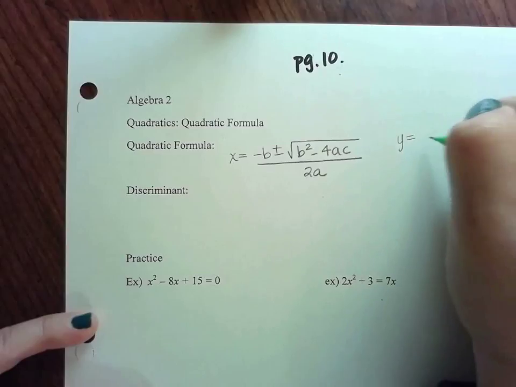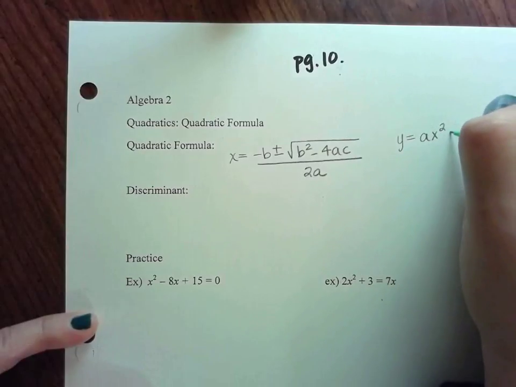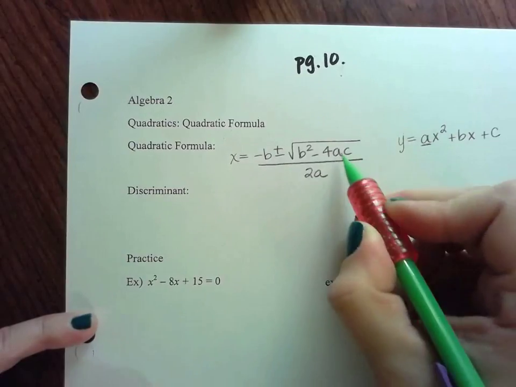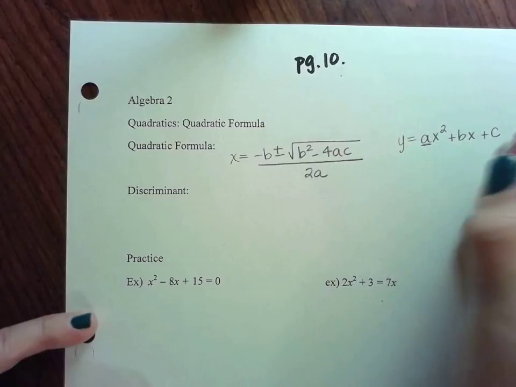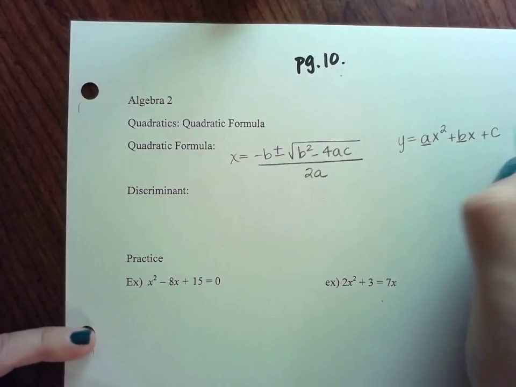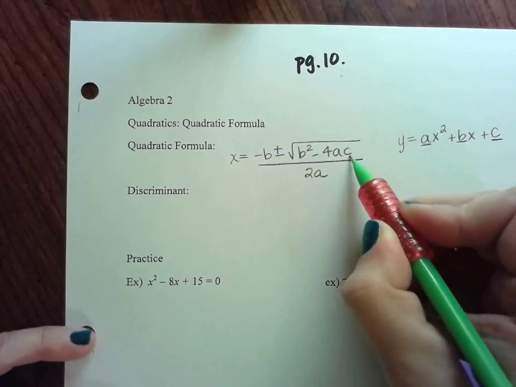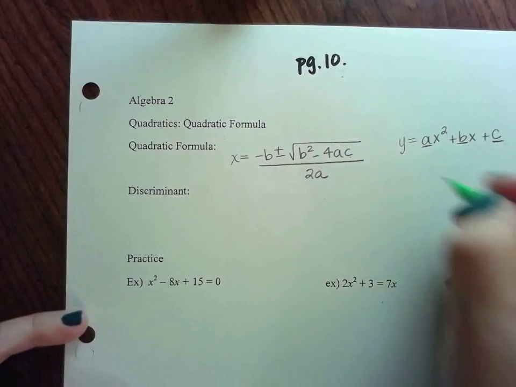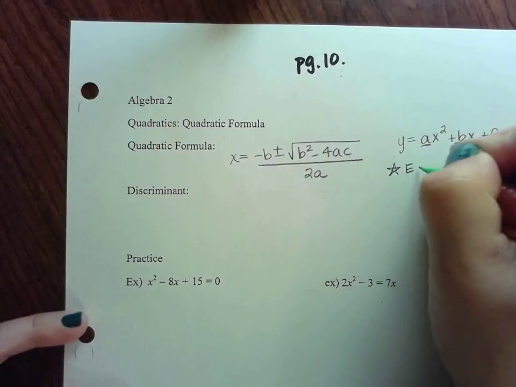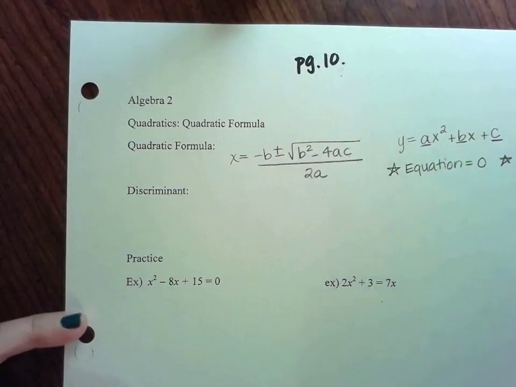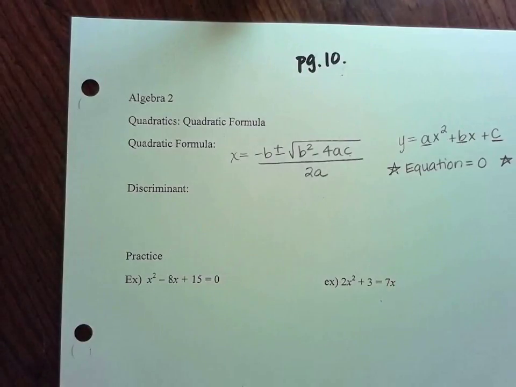So if you have an equation of a quadratic and it's written as ax squared plus bx plus c, the a comes from the number that is in front of the x squared. The b, which is used here and here, is going to come from the number in front of the x. And the c, which is used right here, is the last number. It's the constant. So when you use quadratic formula, you want to make sure you're in standard form. You also want to make sure that your equation is set equal to 0. You want to make sure that it's set equal to 0 first before you start using your quadratic formula.